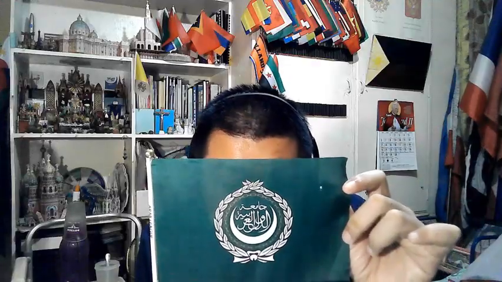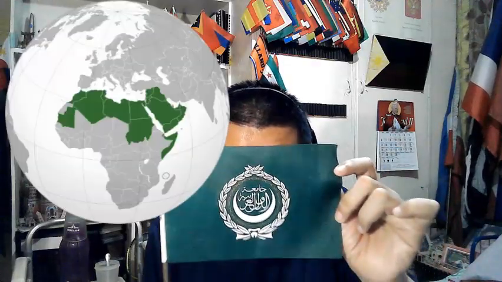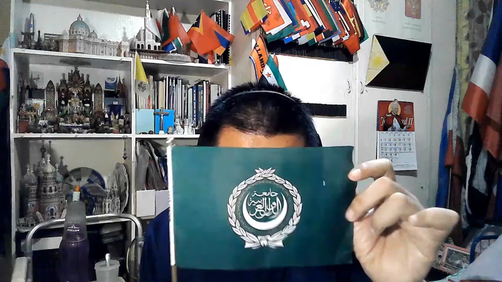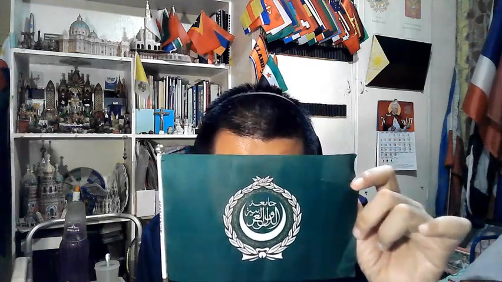Currently, the league has 22 members, including some of the Middle East and some parts of North Africa. The design of the flag was adopted on the 8th of March 1945, and it has two olive branches and 22 chain links encircling the crescent I'm holding right now, and the name of the organization in Arabic. So this is the flag of the Arab League.